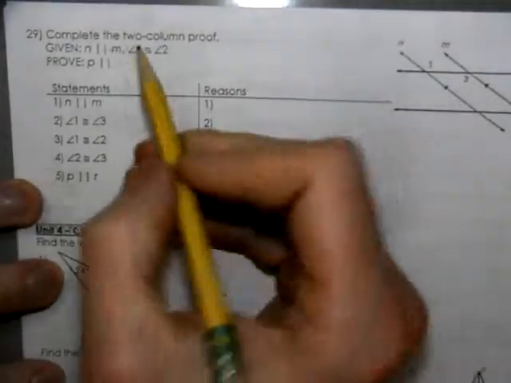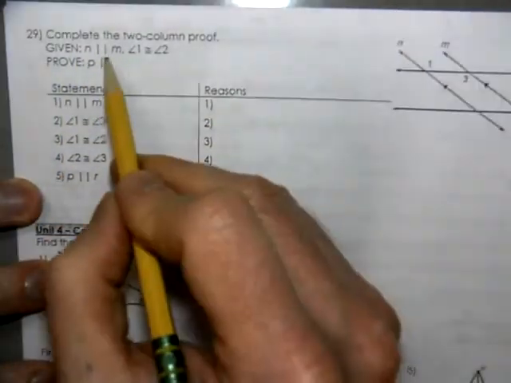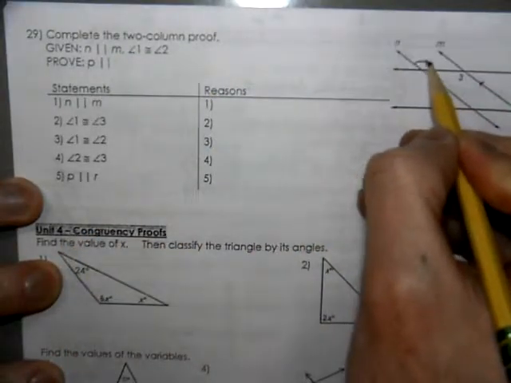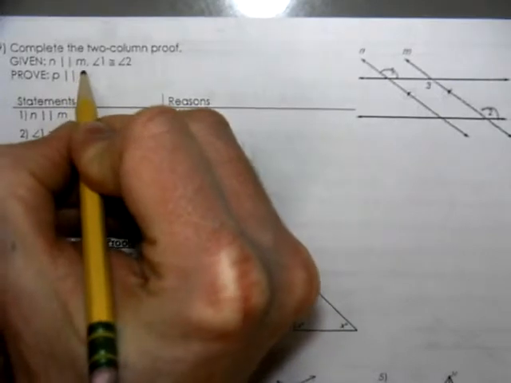Last one for this Unit 3. So Unit 3 was a long one. Okay, we're given two parallel lines. They have the arrows. We have two angles that are congruent to each other. Pretty similar to the one we just did, but different still. So make your marks on your picture. How can we get that P is parallel, there should be an R right here, P is parallel to line R?